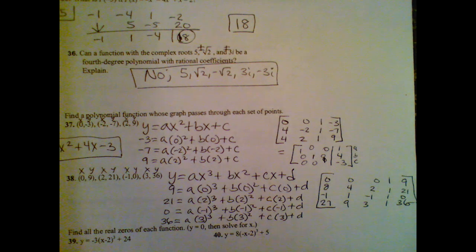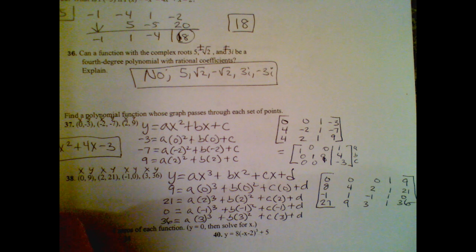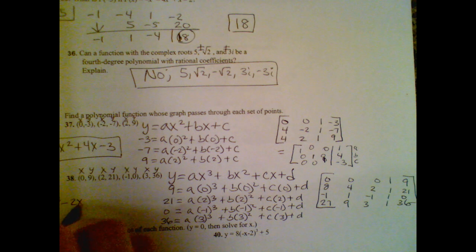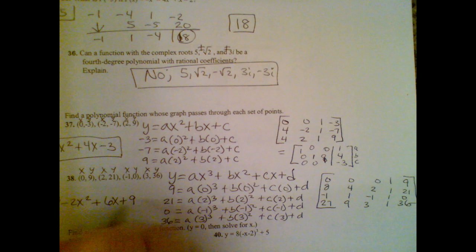And then for this one, we get the ones diagonal, and then that last column, we end up with 1, -2, 6, and 9. So then our equation would be y equals 1x to the third power minus 2x squared plus our 6x plus 9.